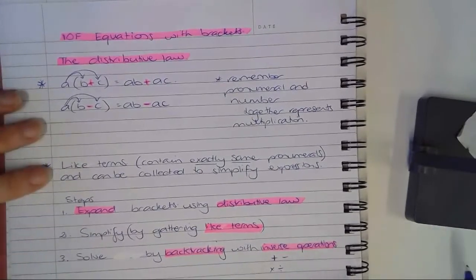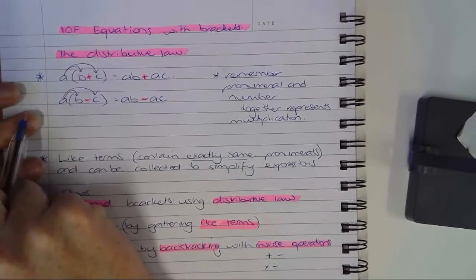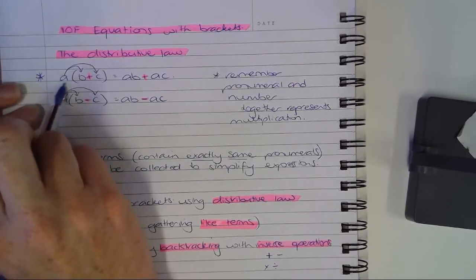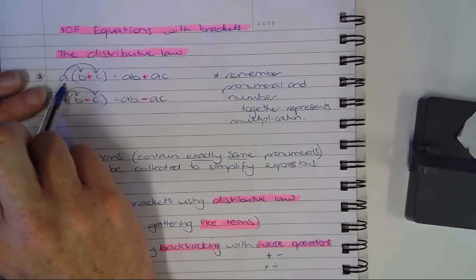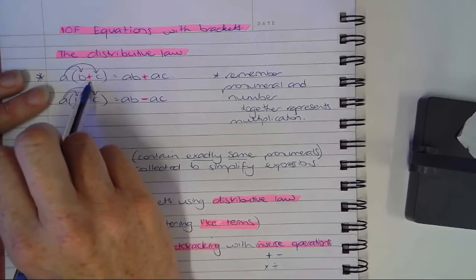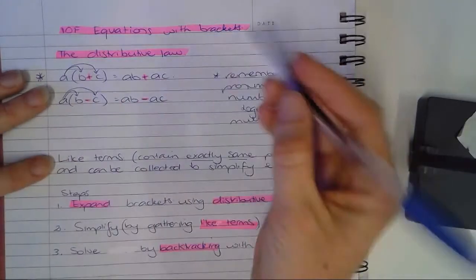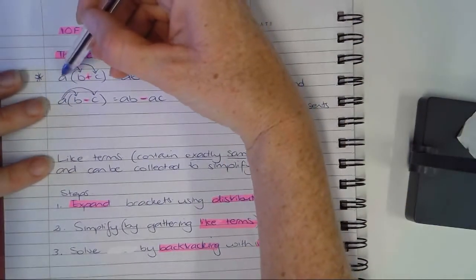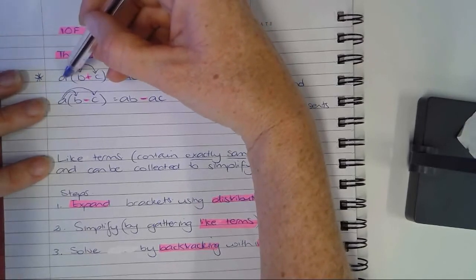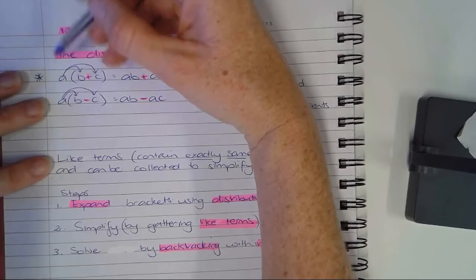So here's an example of the distributive law. This is when you have a number and/or a pronumeral out the front of brackets, and then some things inside brackets, okay? And what we do is times everything inside the brackets by the number that is out the front, or the pronumeral that's out the front.